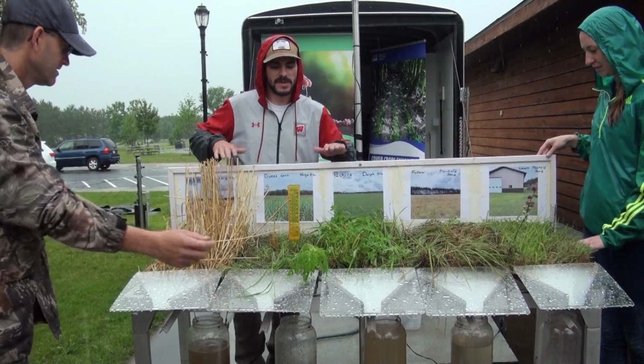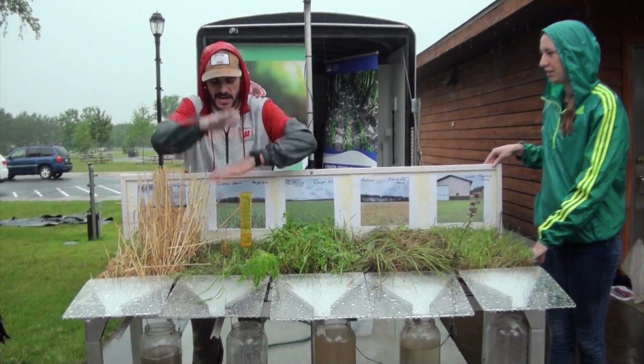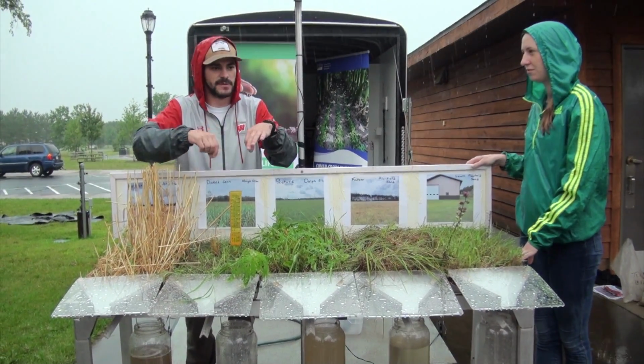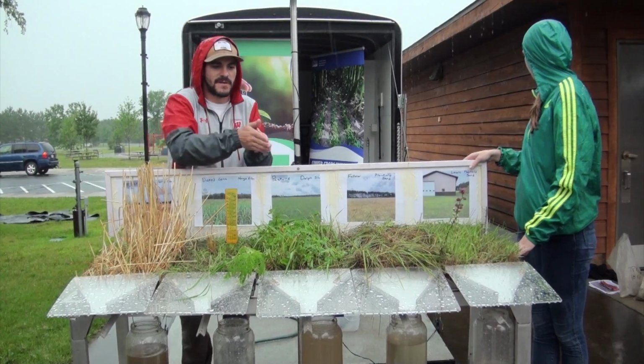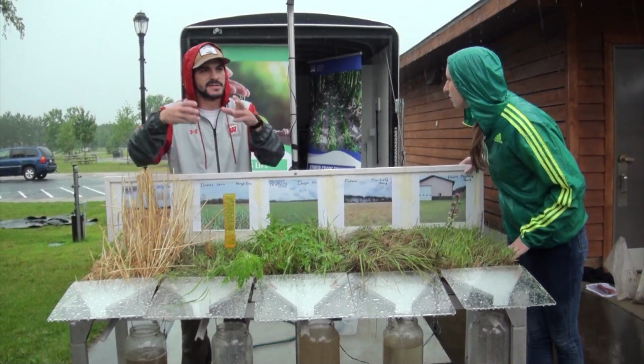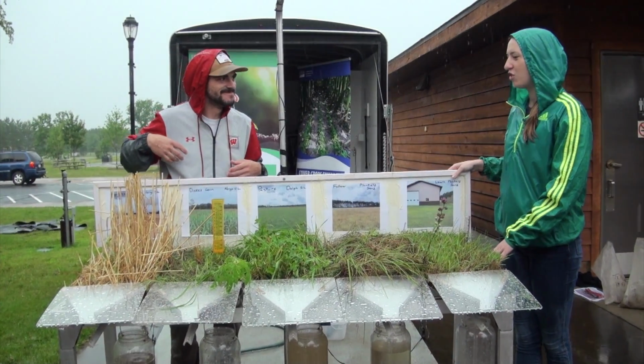So a lot of people, when they think about soil and rainfall and infiltration, think that the rain hits the soil and it just infiltrates the whole thing. But actually there's preferential flow. The water and the roots want to find the path of least resistance. So it's going to travel down earthworm channels and root pores, and we should be able to see that if we flip them over.